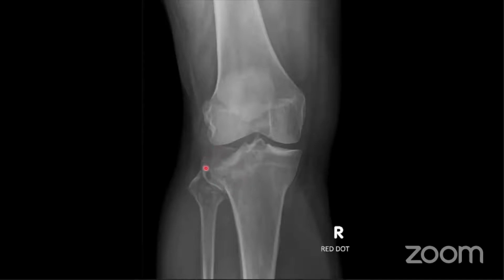Sometimes it's more subtle than this. The other thing that I like to look at, so this is quite obvious because there's a big step, big discontinuity in the cortex. Sometimes it's more subtle. So can I convince you that if you look at the normal side here, or up here, for example, there are lots of these little lines and sort of darker bits in the bone here.